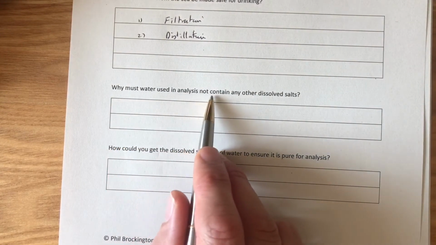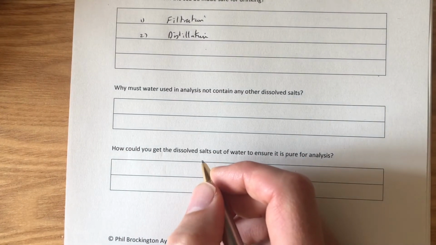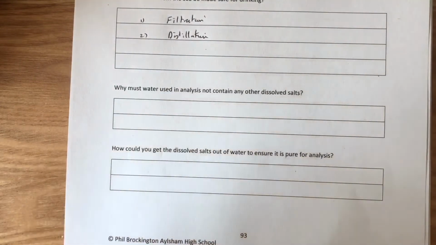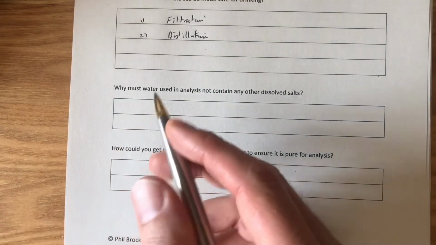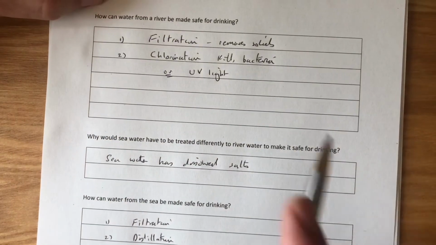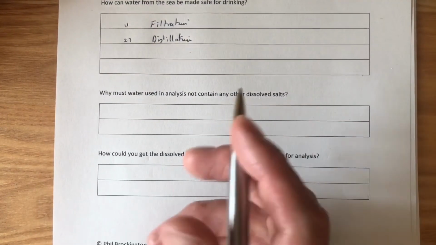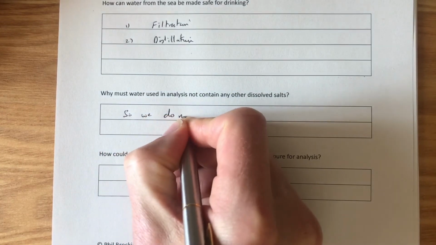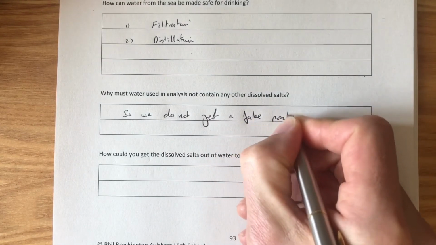Why must water used in analysis not contain any other dissolved salts? Well, if we were testing for, say, chloride ions, it's a standard test. We add silver nitrate and nitric acid, and if we have chloride ions present, we get a white precipitate. So that's the test for chloride ions. If we were to use water that has been treated with chlorine to kill bacteria, then we're going to get a false positive result. A false positive. So we do not want to get a false positive result.